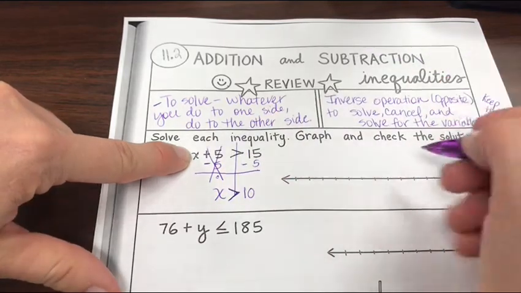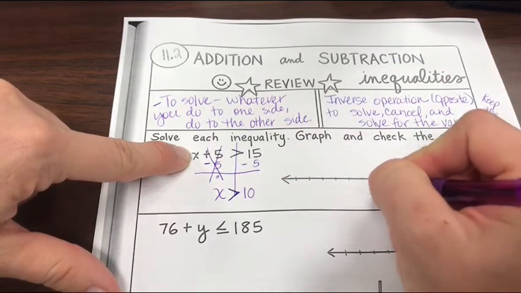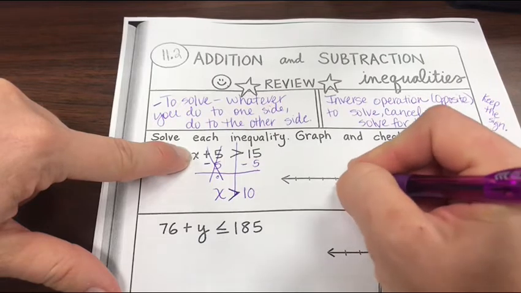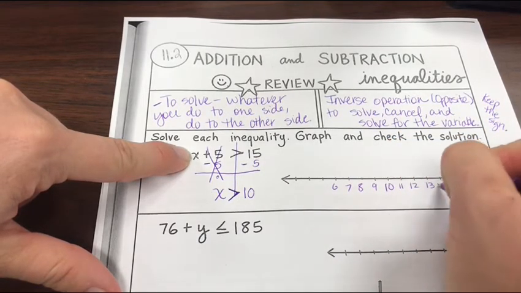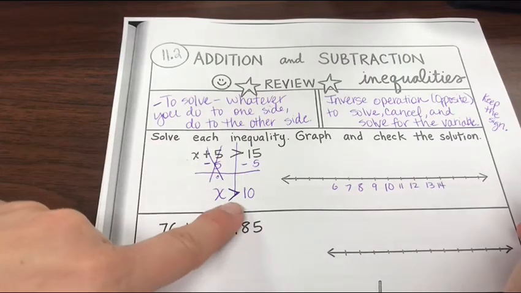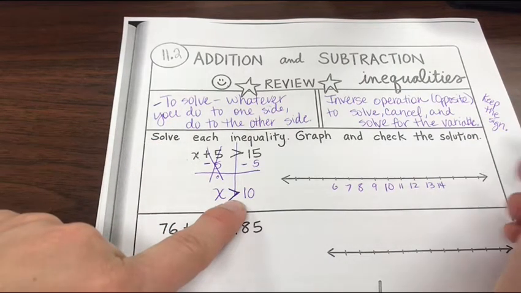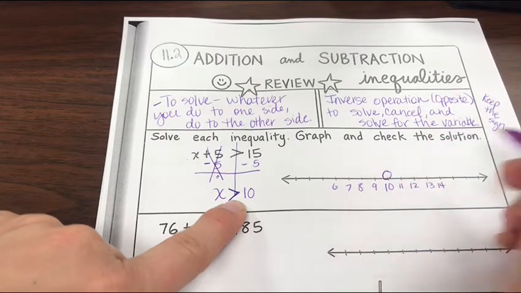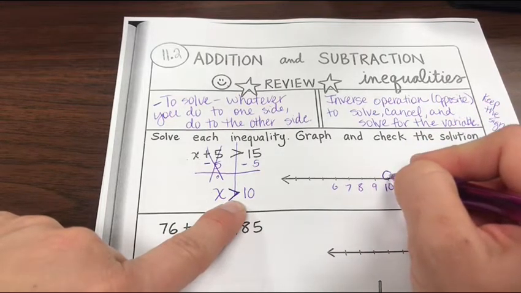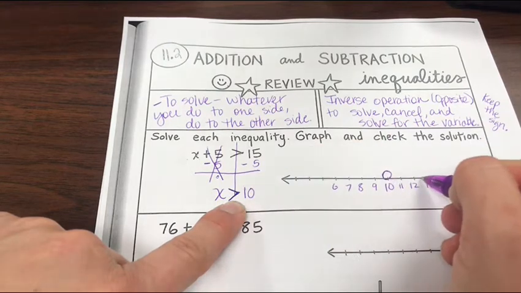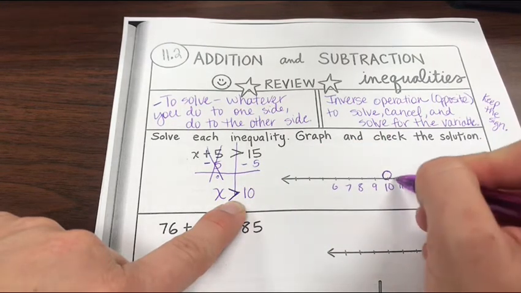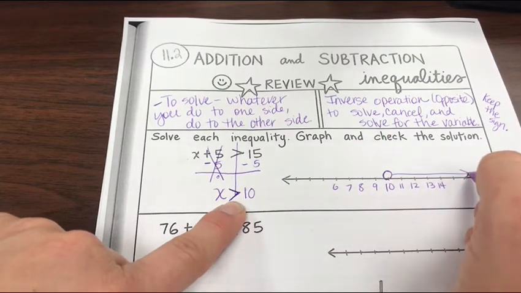So when I graph it, just like yesterday, and again, you can number your number line however you want. I just put 10 in the middle. Since this is a greater than sign, it's going to be an open dot on 10, and then we are going to go greater than. So all the numbers that are greater than 10 are over here. So we're going to graph it just like that.